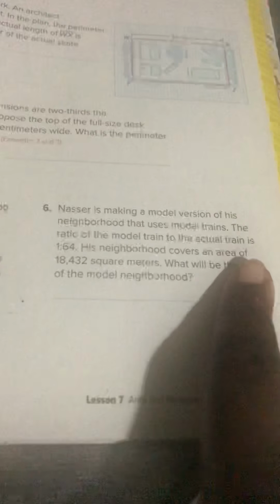All right, so it's saying if this is 1, for me to move from small to big, and this is 64, I multiply by 64. So therefore, this is my scale factor. Okay, just from the ratio, I have determined my scale factor. Now, his neighborhood covers an area of 18,432. So this is the area. This is the neighborhood. The neighborhood is bigger.